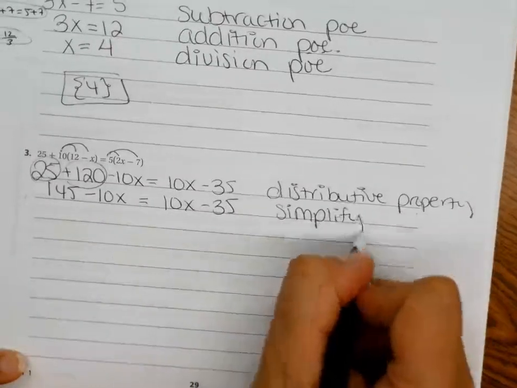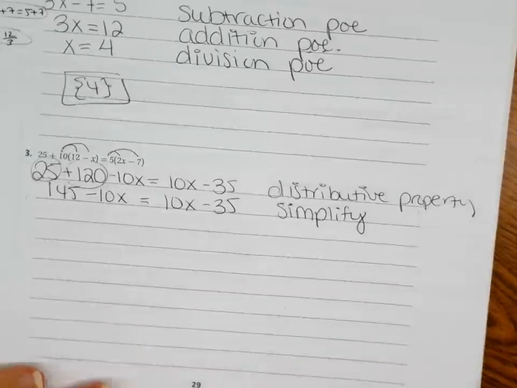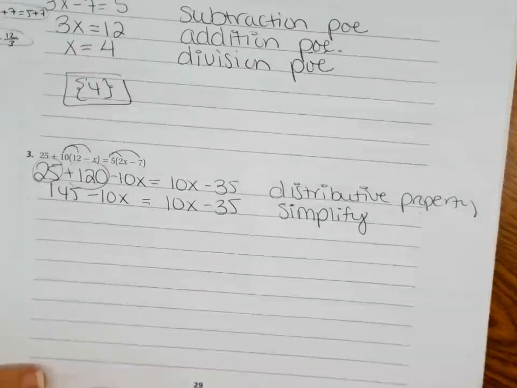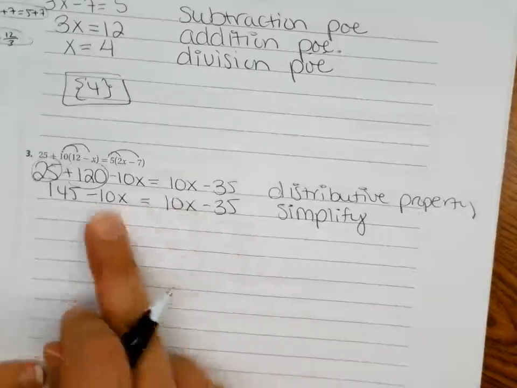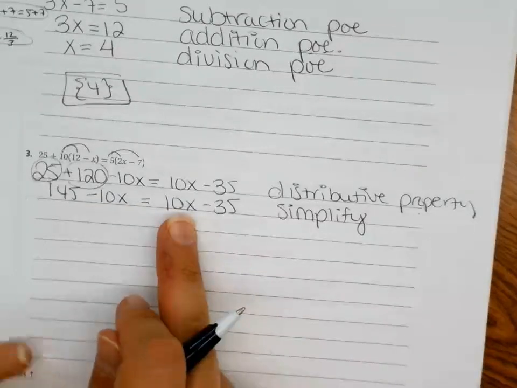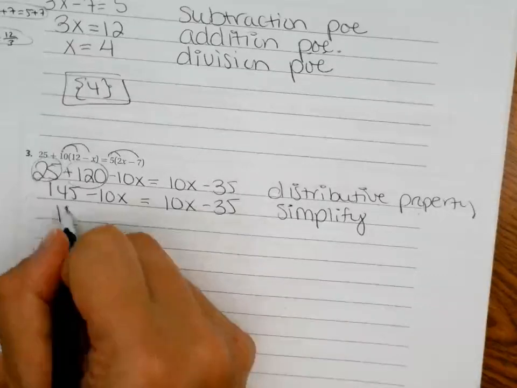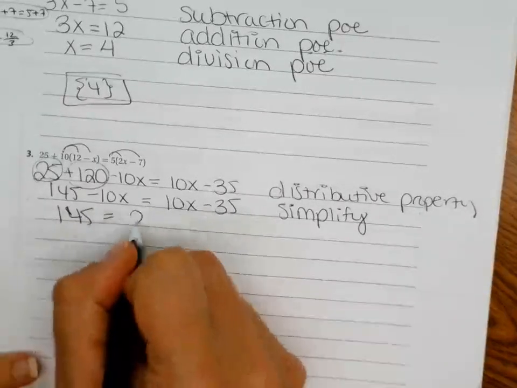Anytime we're combining like terms, we just call it simplify, right? I would add 10x to both sides, which would be addition property of equality. So when I do that, I would have 145 equals 20x minus 35.